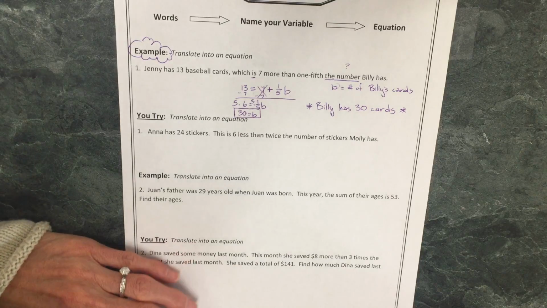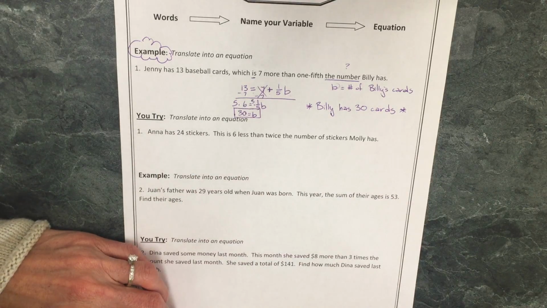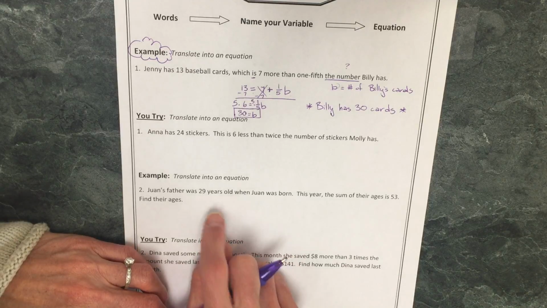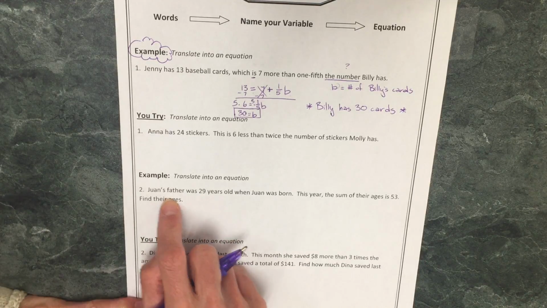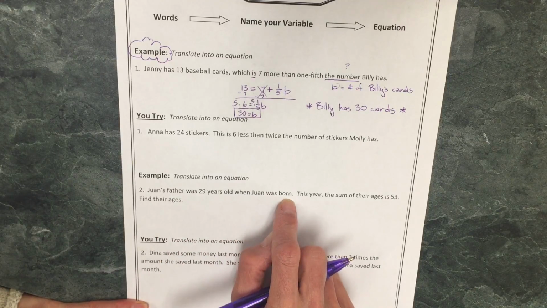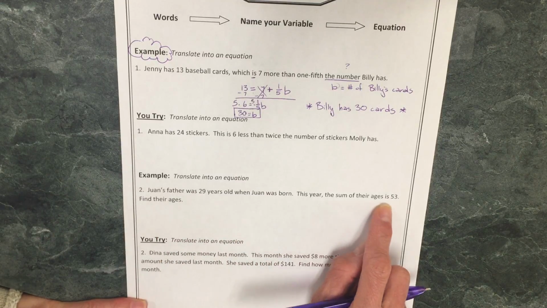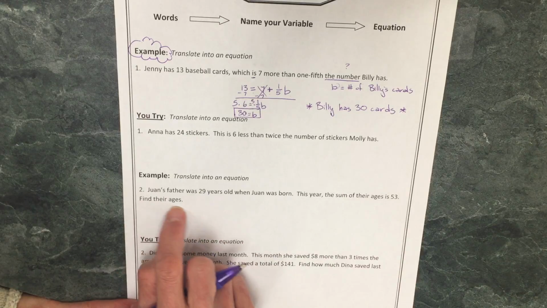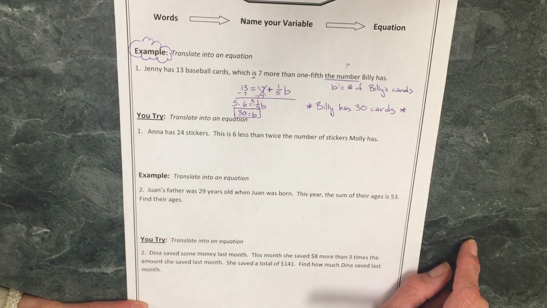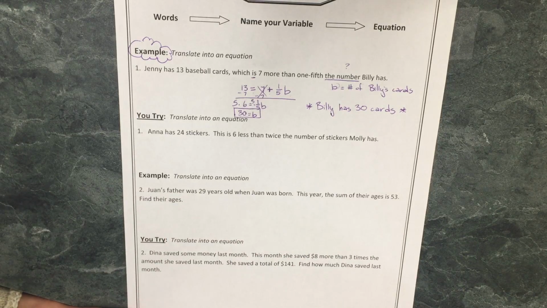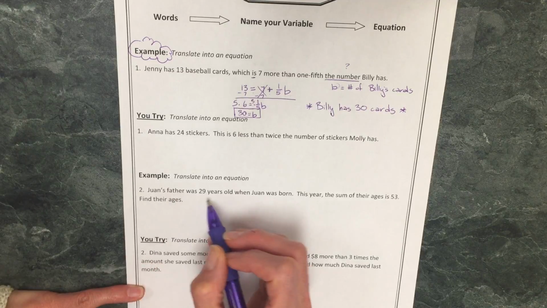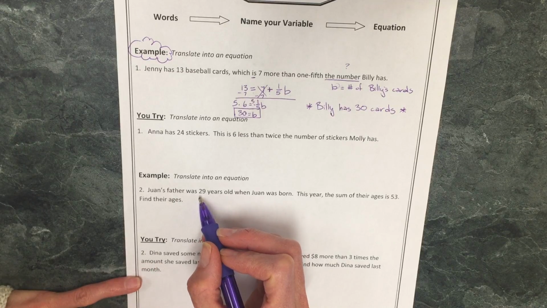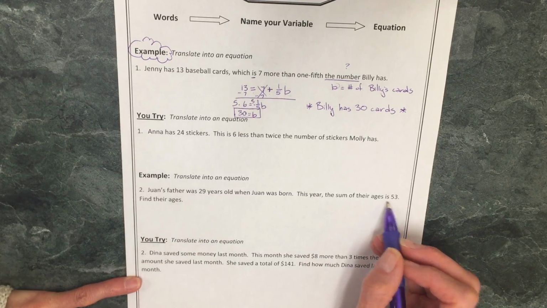Okay, so we're going to go over this one in class to see how you did. Let's look at our second example right here. It says Juan's father was 29 years old when Juan was born. This year the sum of their ages is 53. Find their ages. Now when you first read it, it seems pretty easy, but we got to think, what is it we don't know? I know that Juan's father has to be at least 29 years old. I know the sum of their ages is 53.